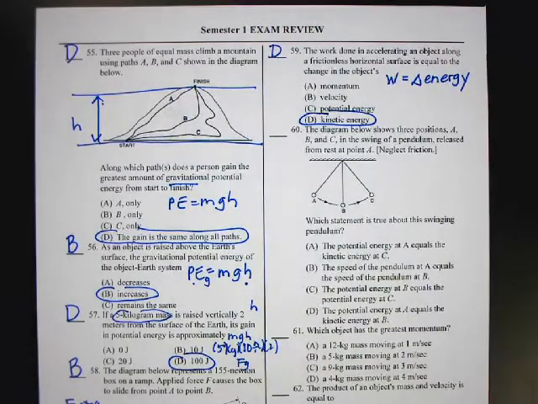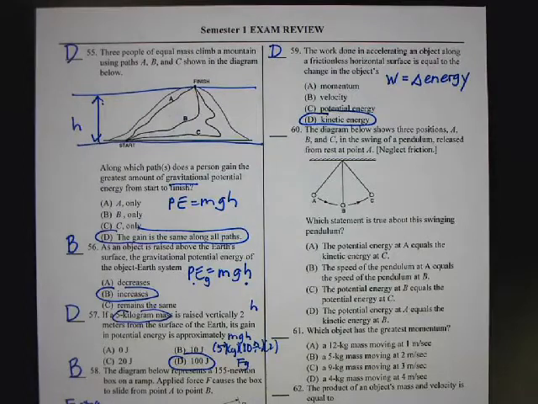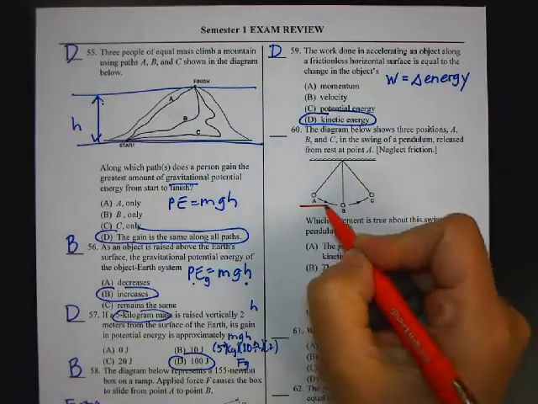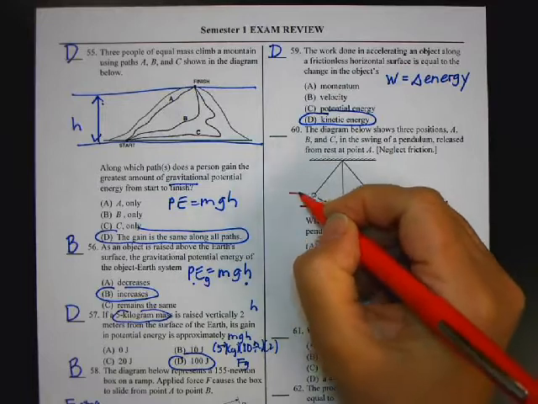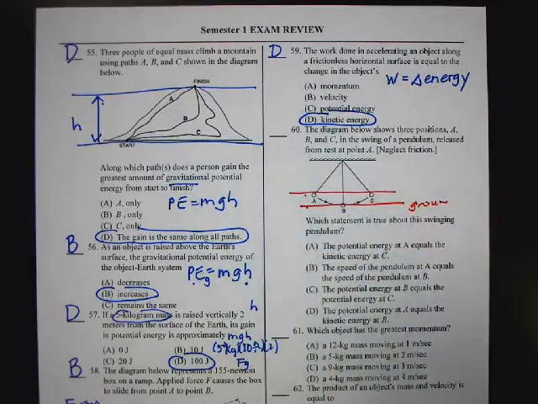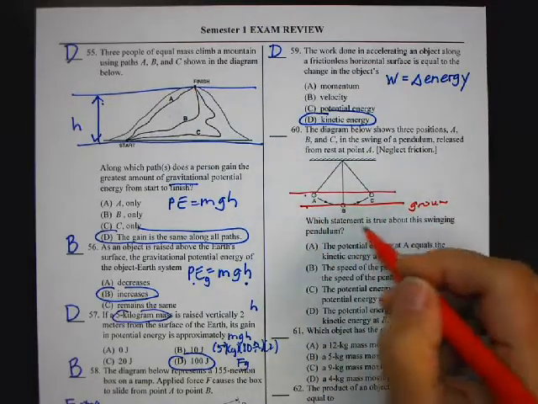All right, number 60. The diagram below shows three positions, A, B, and C, in the swing of a pendulum released from rest. So remember, whenever we measure stuff, we have to have a frame of reference, which is going to be the ground. So we're basically going from here to here. Which statement about the swinging pendulum is true?